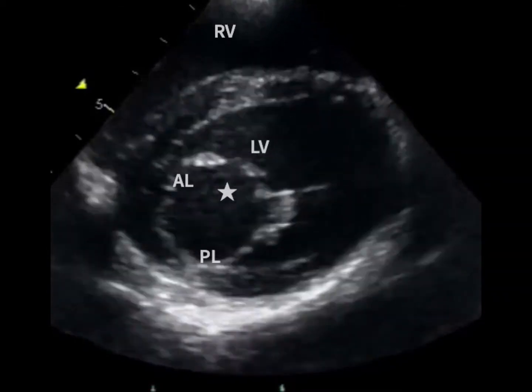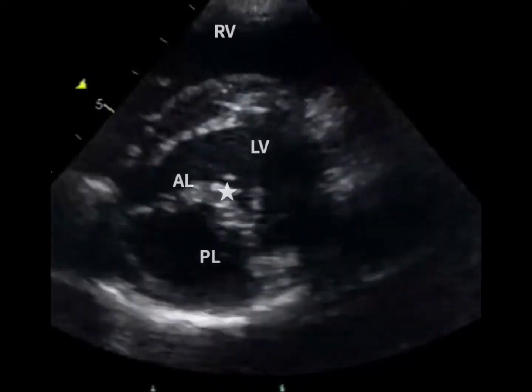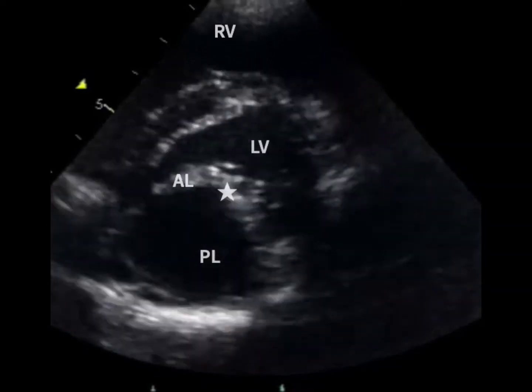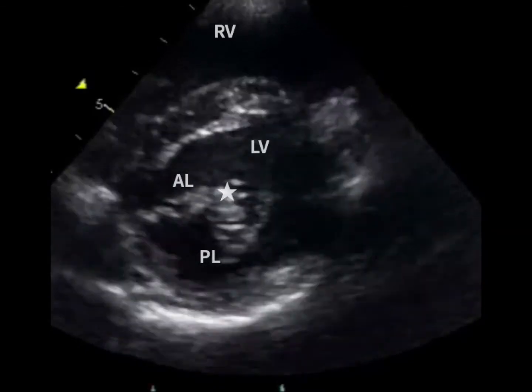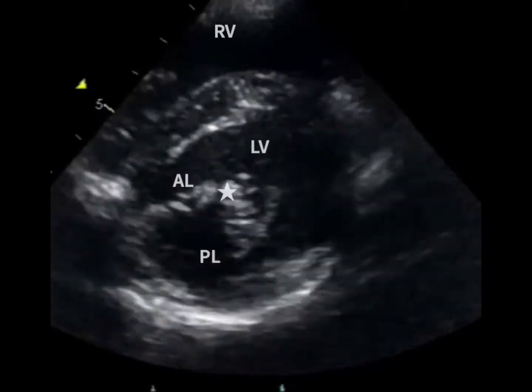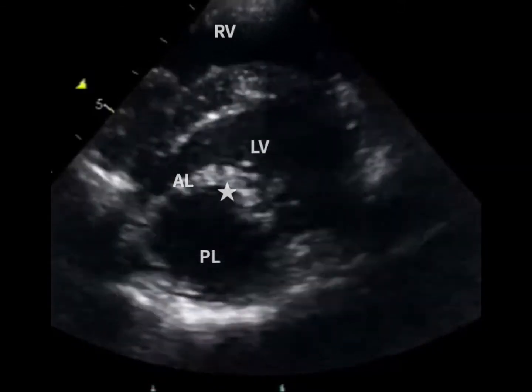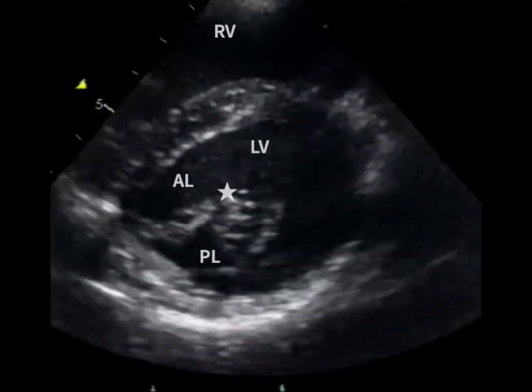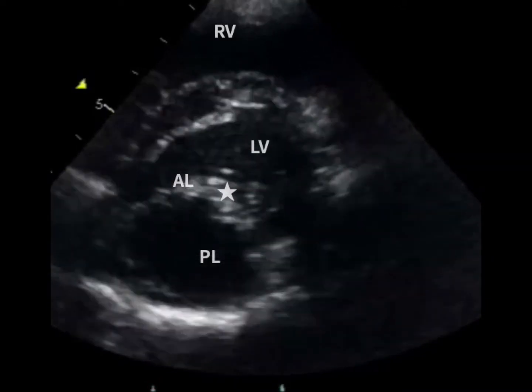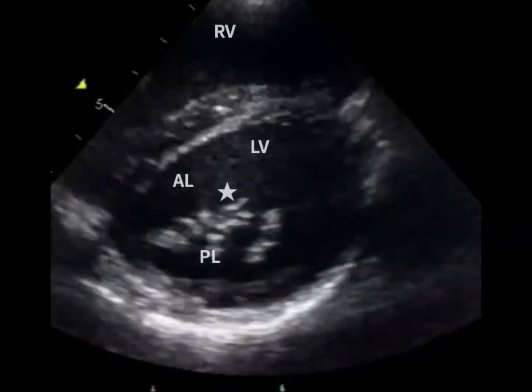So first off, we identify the relevant anatomy. We identify the anterior leaflet and posterior leaflets of the mitral valve. Clearly there's a defect in the anterior leaflet. This patient has a primum AV canal defect, and this view demonstrates the associated mitral cleft. Other views would confirm the presence of the ASD.